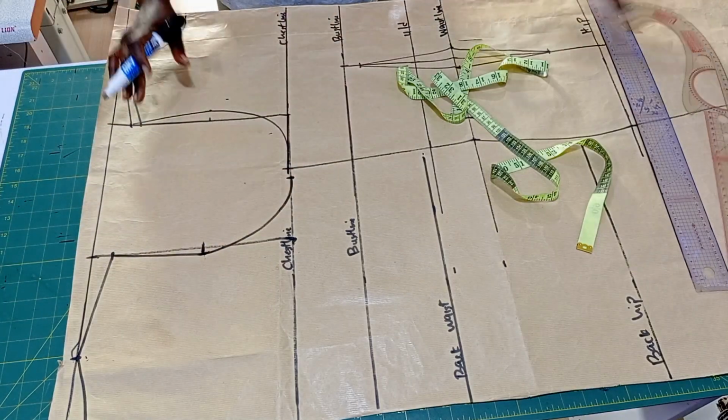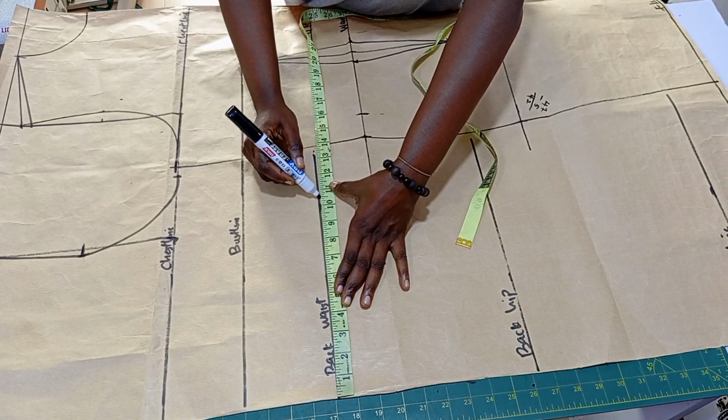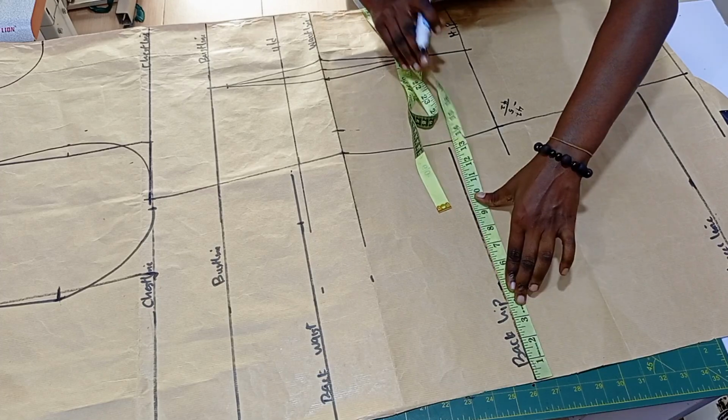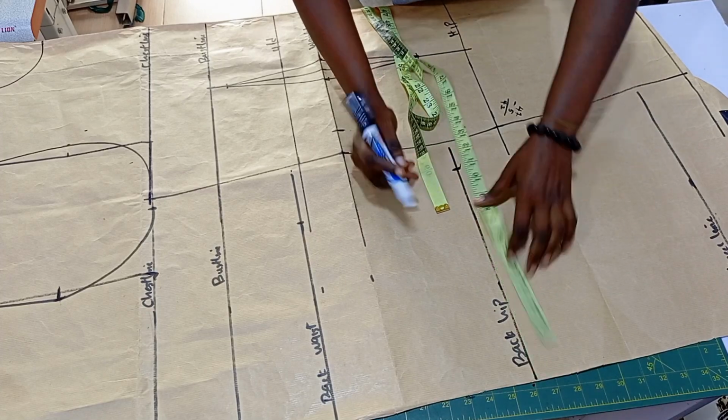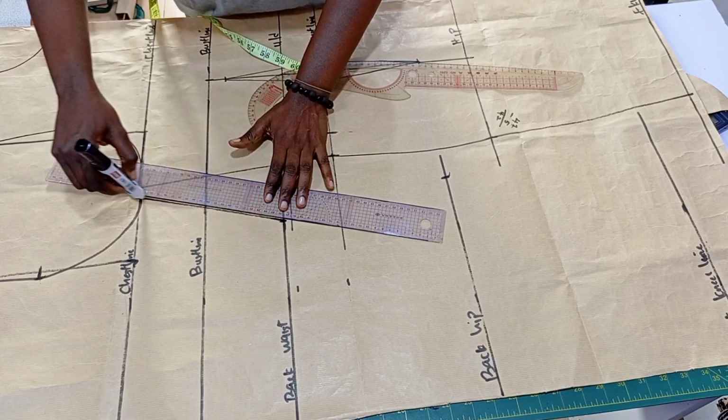So our back armhole is ready. Now for the waist, I put the waist measurements divided by 4. On the hip, I put the hip measurement divided by 4. Now I'm going to connect it to the bust.